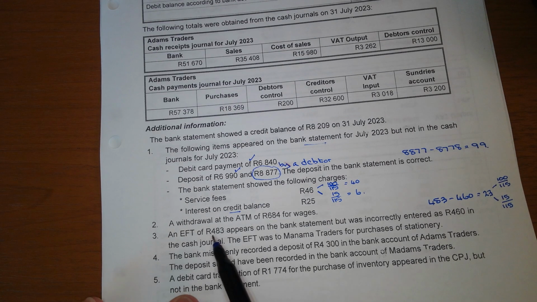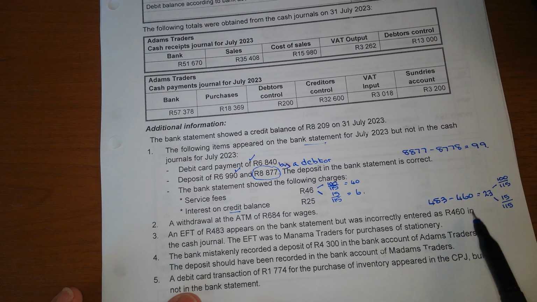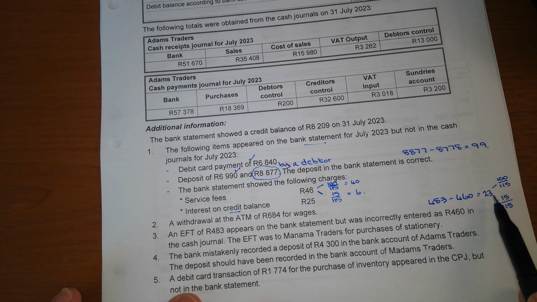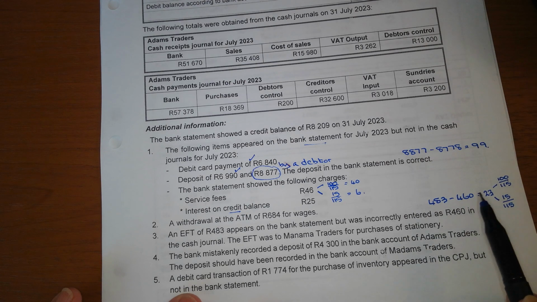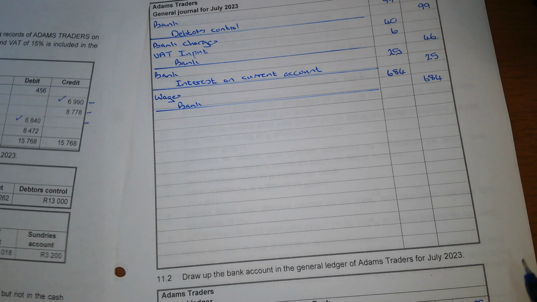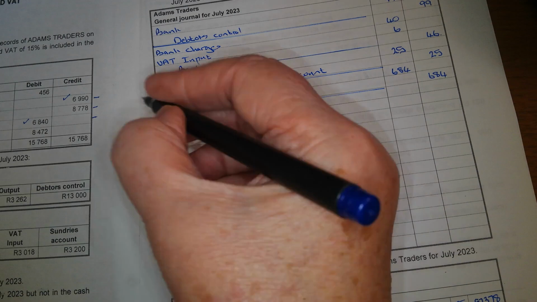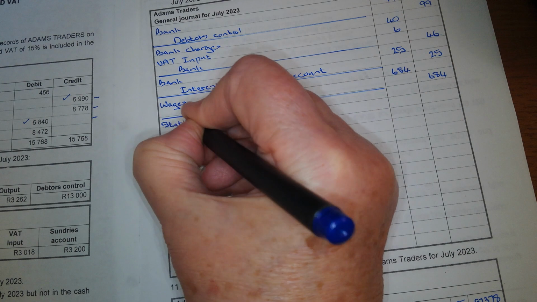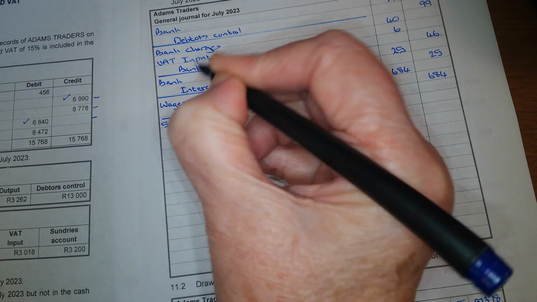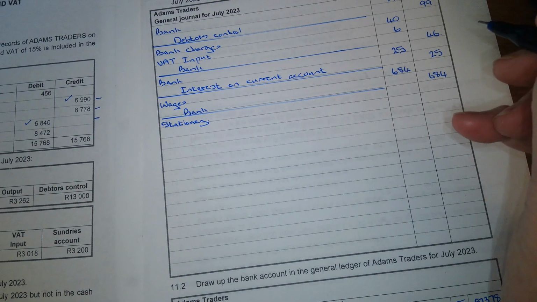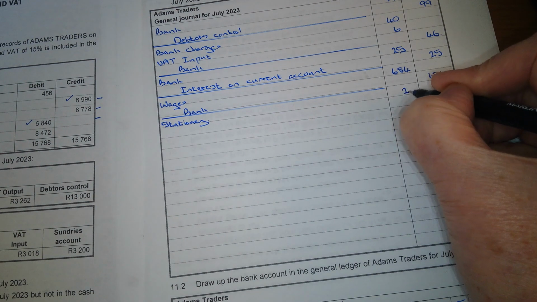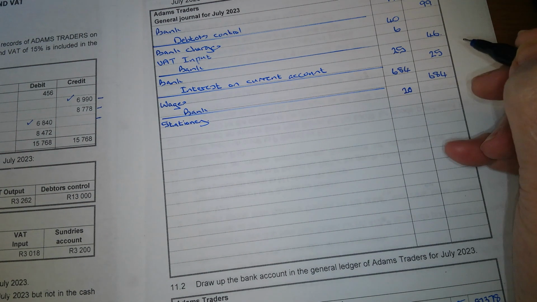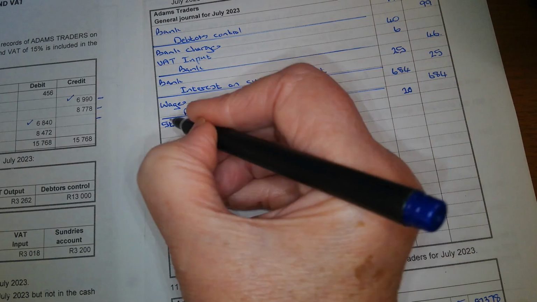So because the EFT is 483, we only recorded 460. It means that we must add this 23 Rand on the credit side of the bank because more money was taken out of the bank. So I will debit stationery, because my expense will now increase, since I also recorded the incorrect amount in my stationery account when I recorded it incorrectly in my cash payments journal.